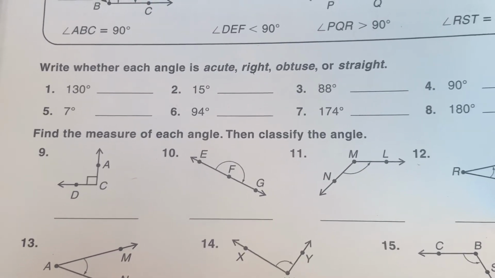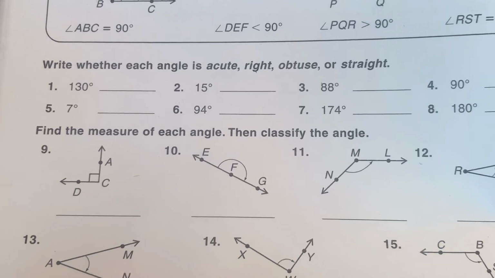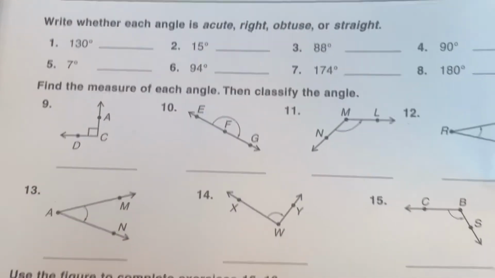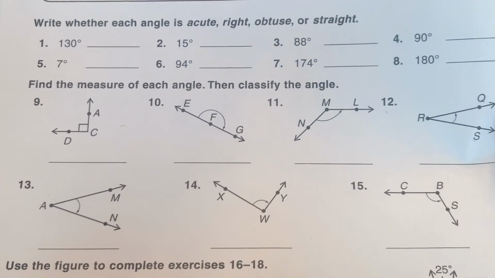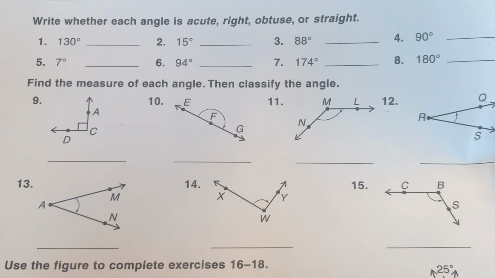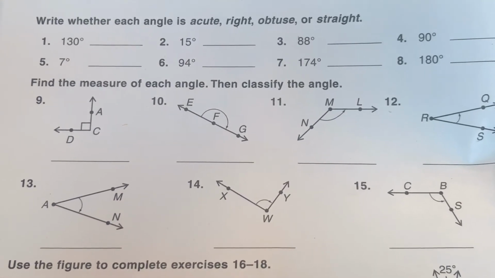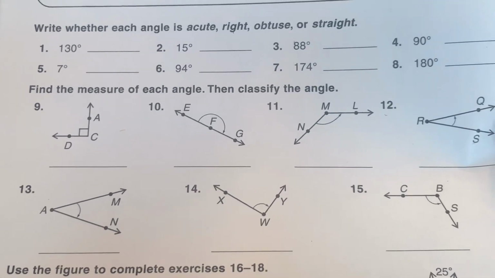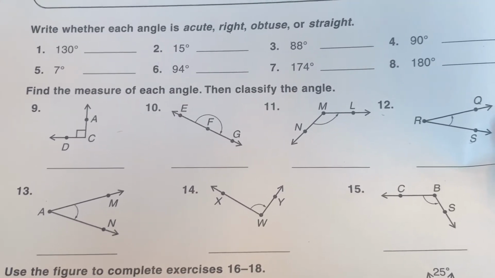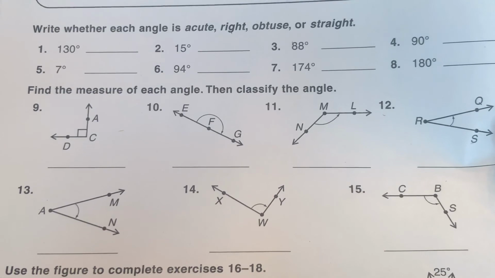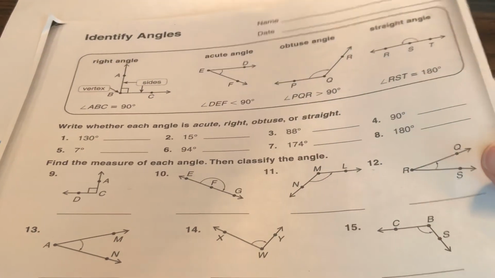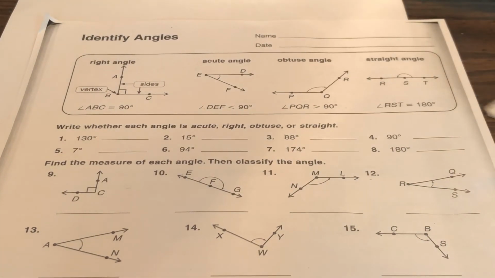Those are your only answer choices on those, based on the measure that they're giving you. I noticed that on 9 through 15, there are 2 different directions, which means you're going to have 2 different answers. On the first one, it says, find the measure of each angle. So guys, you're going to go back to what we did on Monday with your protractor.